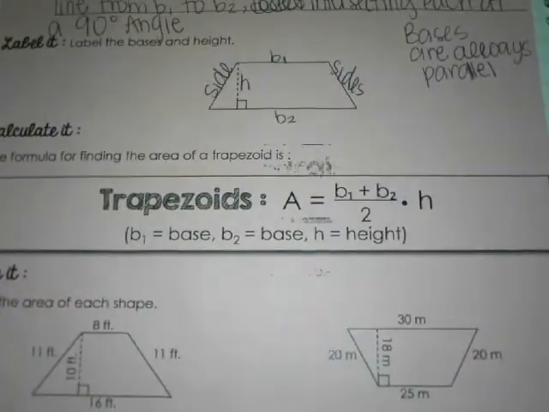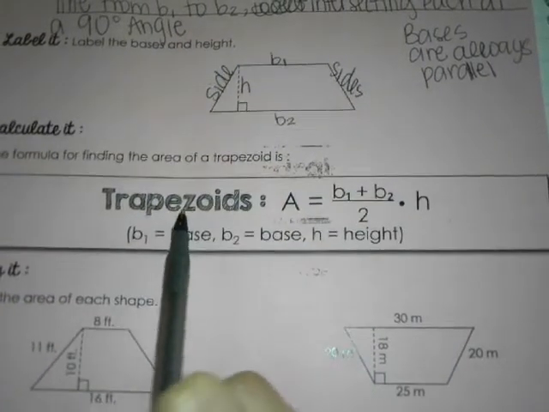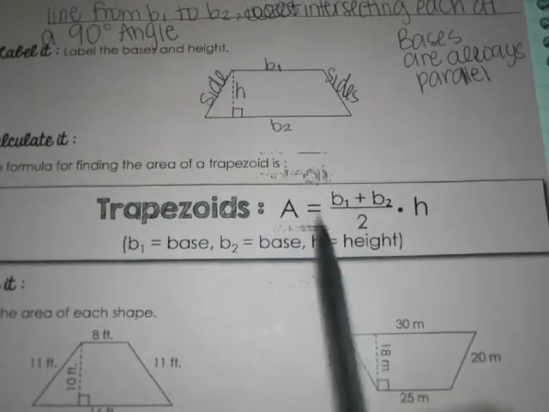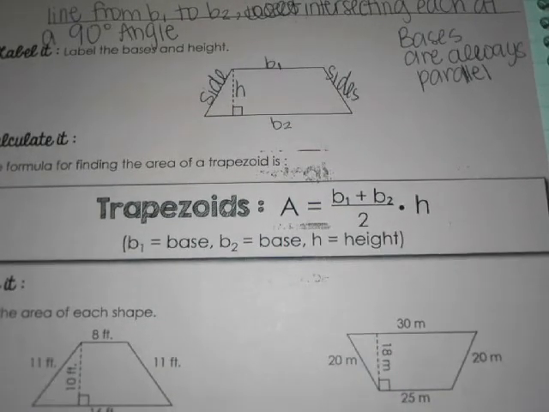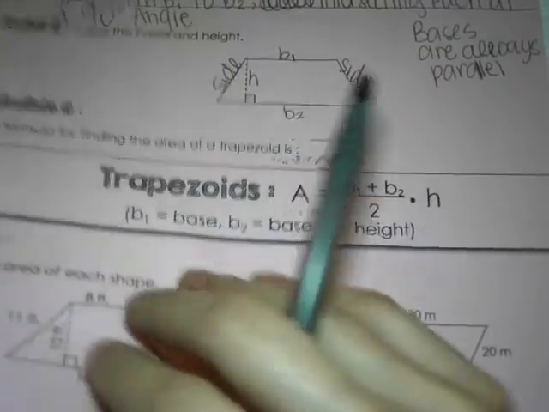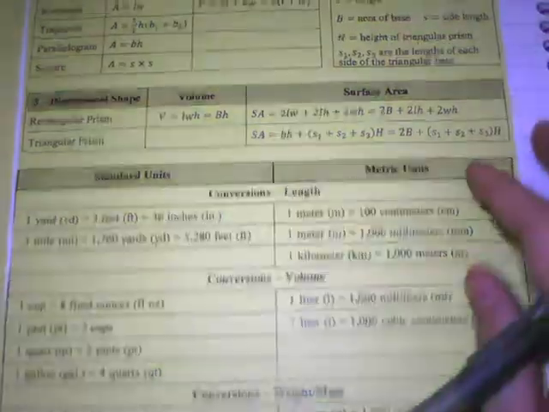So if we look down below to start being able to calculate it, okay, the formula for a trapezoid is this right here. However, that is not the formula that's given on your InSCAS sheet. So I want everyone to flip back to their InSCAS sheet, which was that like lime green piece of paper.